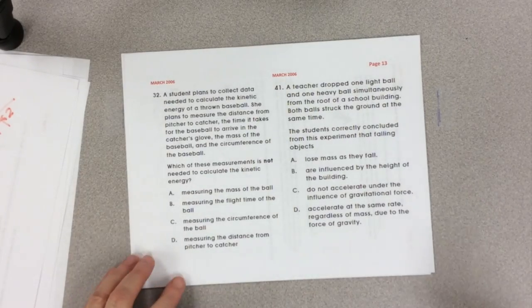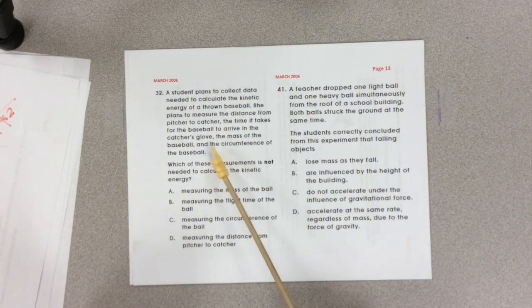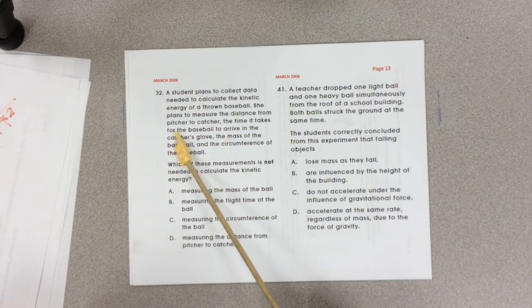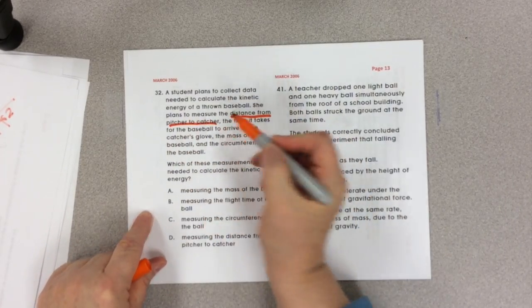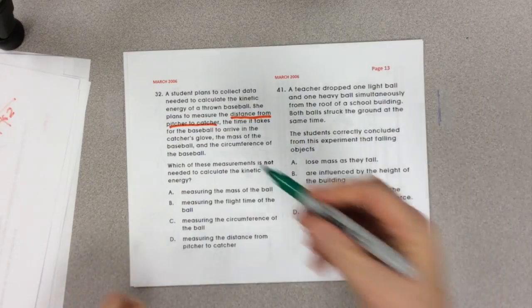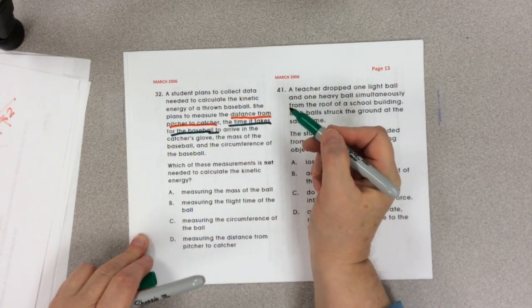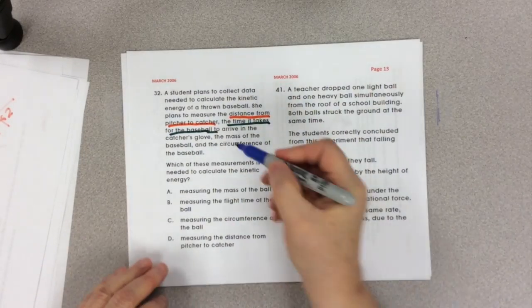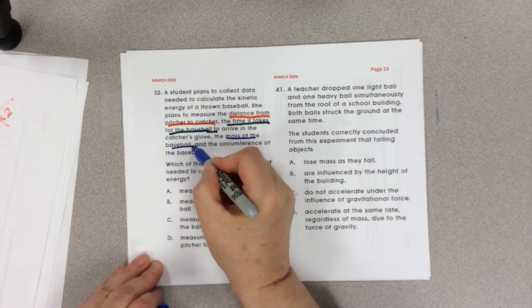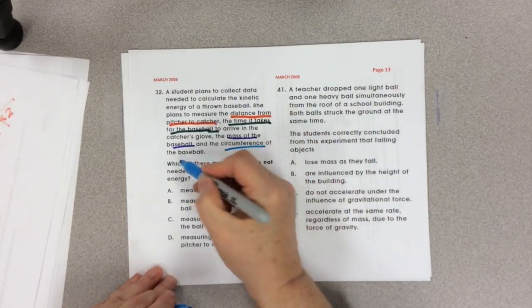A student plans to collect data needed to calculate the kinetic energy of a thrown baseball. She plans to measure the distance from pitcher to catcher. So she's measuring distance from pitcher to catcher. She's measuring the time it takes for the baseball to arrive. She's looking at the mass of the baseball, and she's looking at the circumference of the baseball.